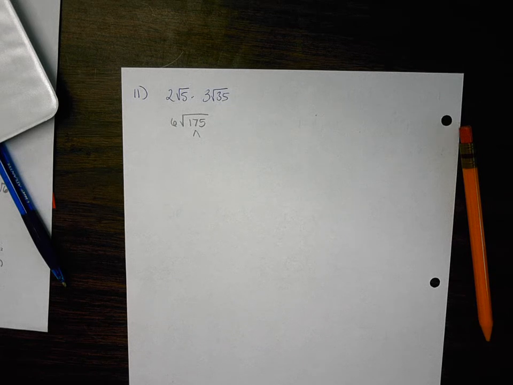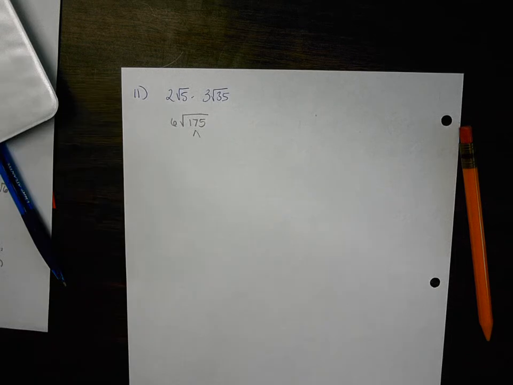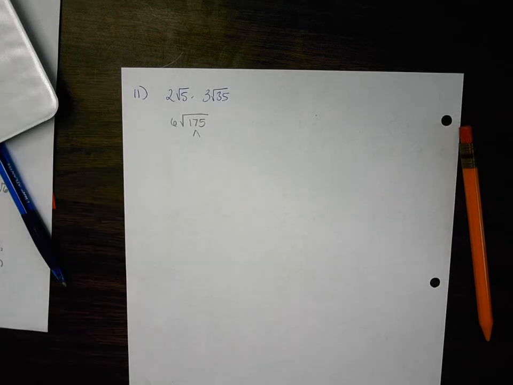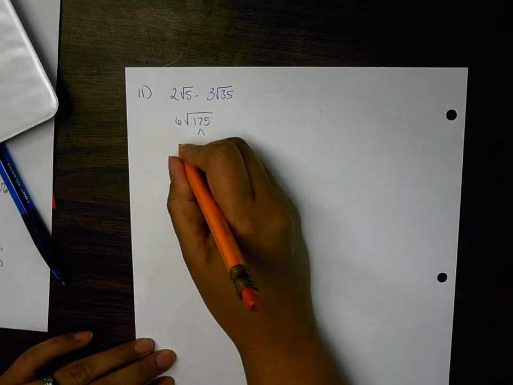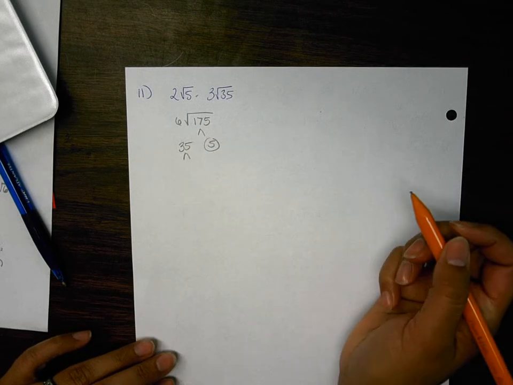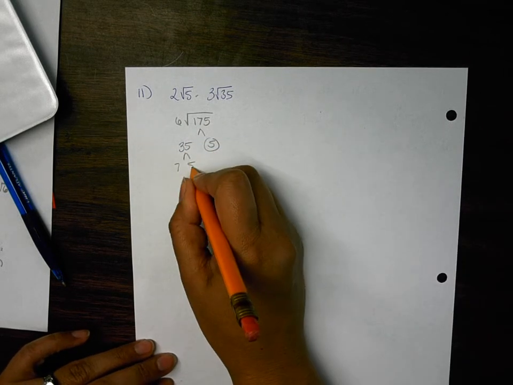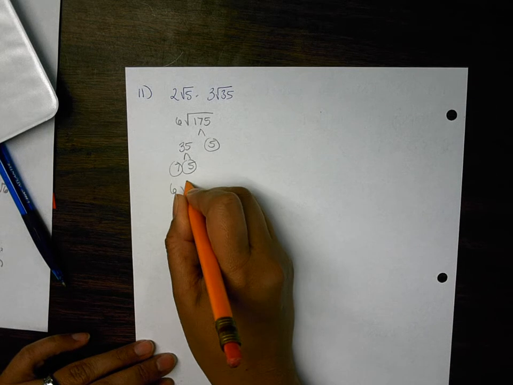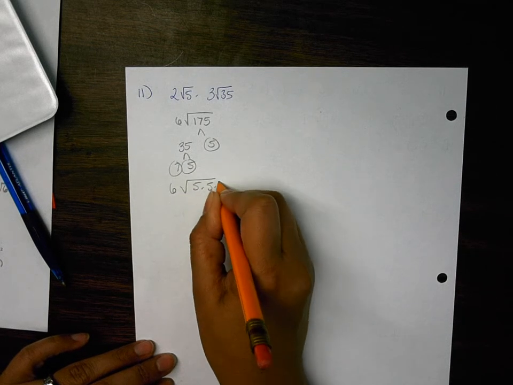Can I have a volunteer telling me what two numbers you used for 175? 35 and 5. All right, did anybody use 25? 25 and 7. In the end, should we end up in the same spot? Yes. Isaac, can you continue? 35, 5, and that was 7 times 5. So 6 on the outside, 5, 5, and 7. Yes or no? Yes.